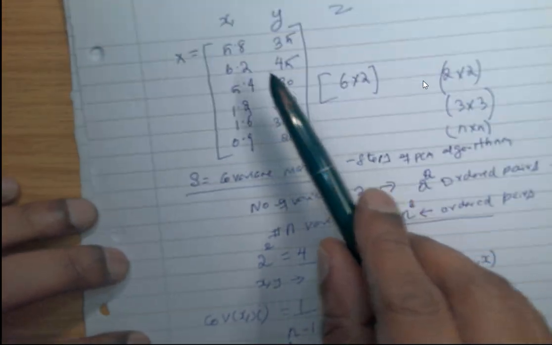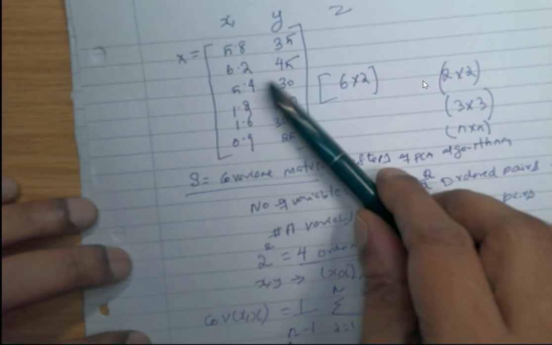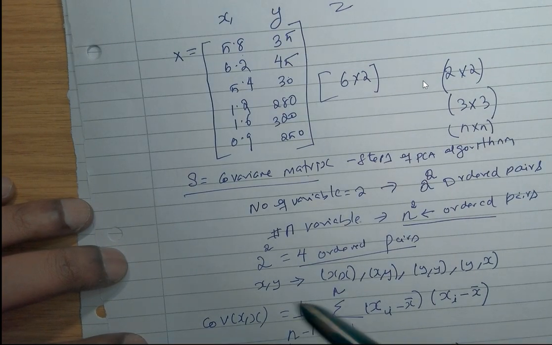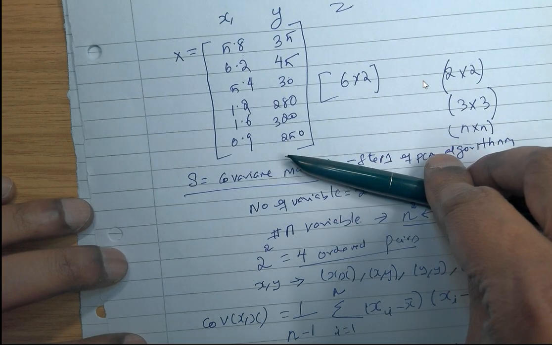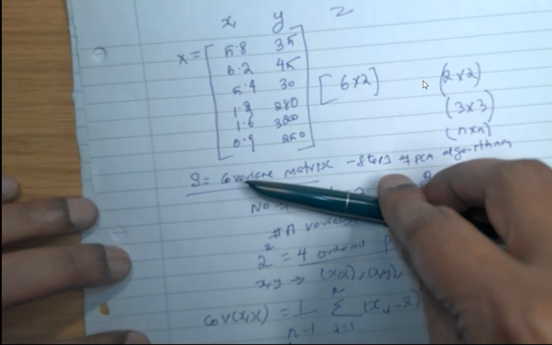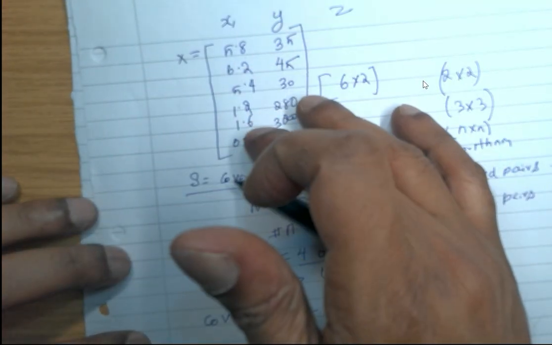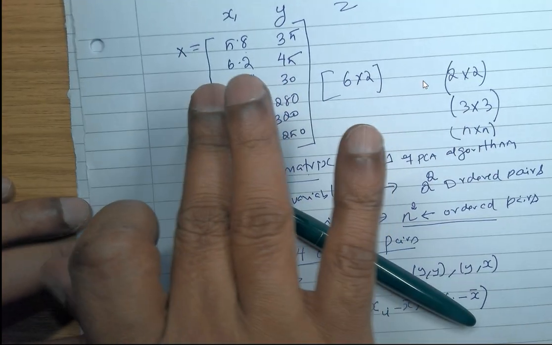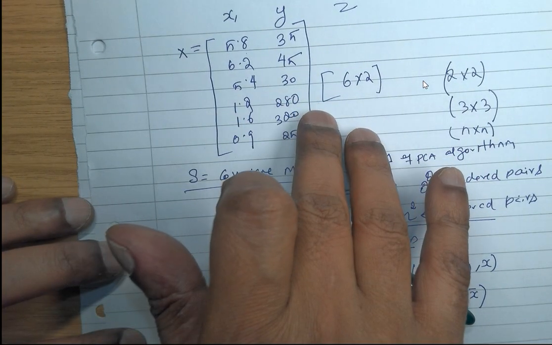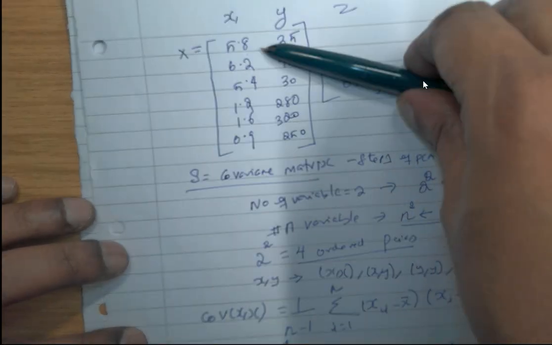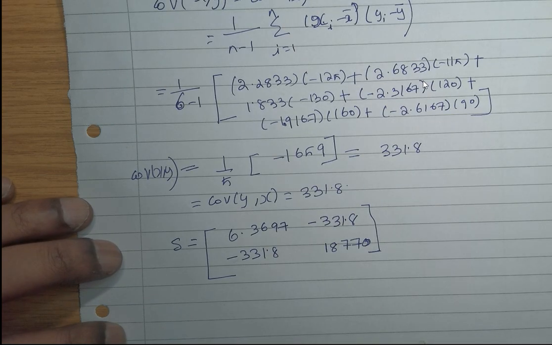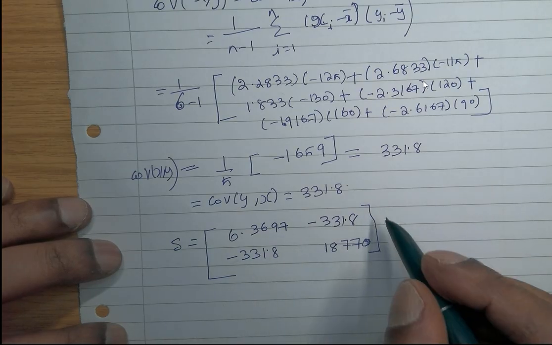That covariance matrix already has information about all the variables and how they change with respect to each other and among themselves: the variance in x, the variance in y, the covariance between x and y, and the covariance between y and x. So we carried a lot of information and converted it into a mathematical format, which is nothing but your covariance matrix. Keep this in mind.